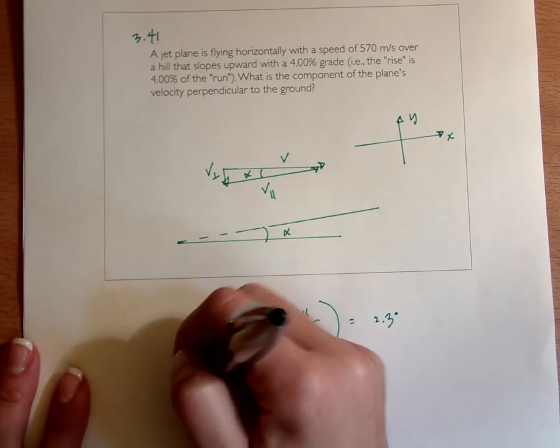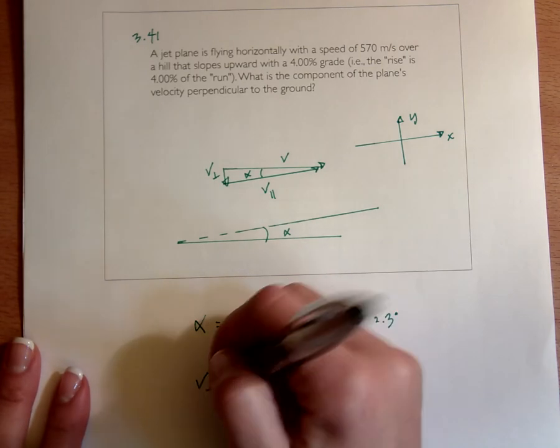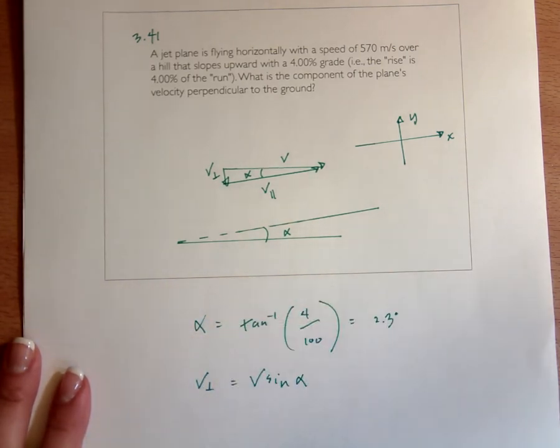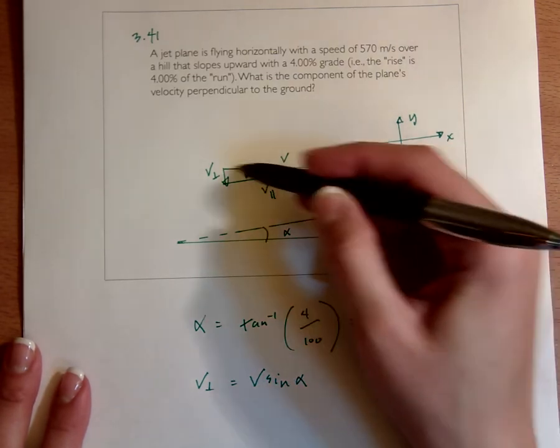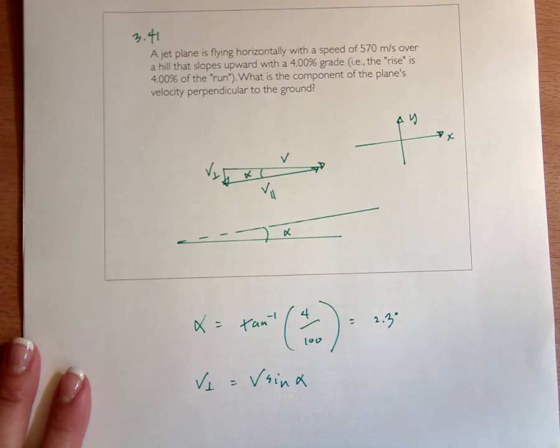Now to find the perpendicular component, we've labeled v sub perpendicular. That's going to be equal to v times the sine of alpha, where v is this initial velocity vector we drew in the diagram.